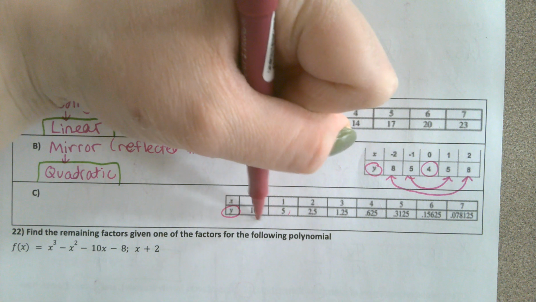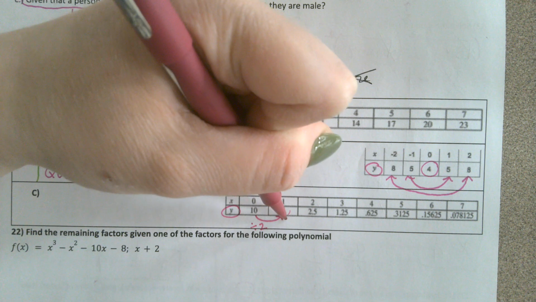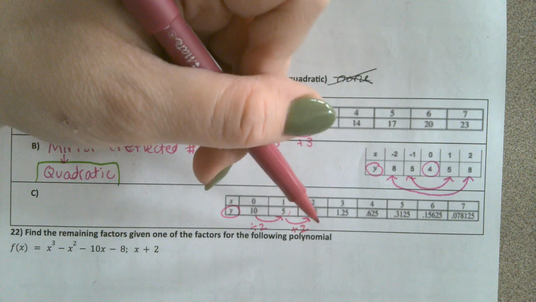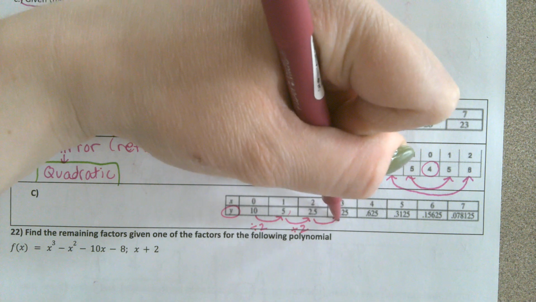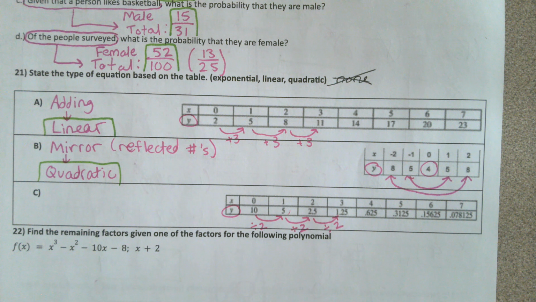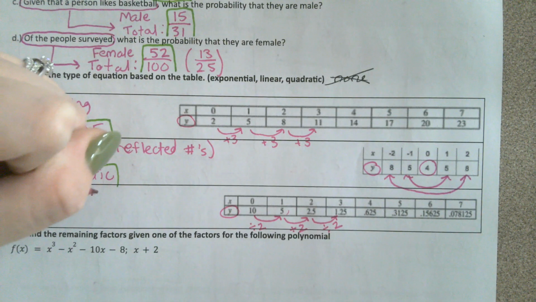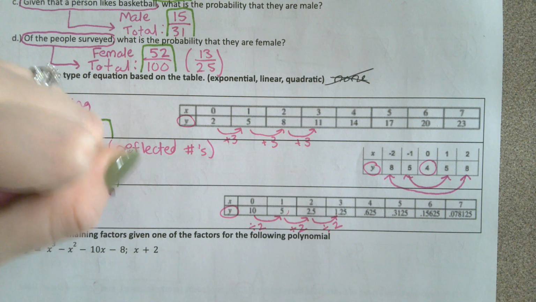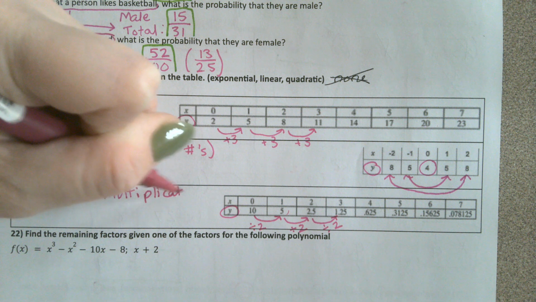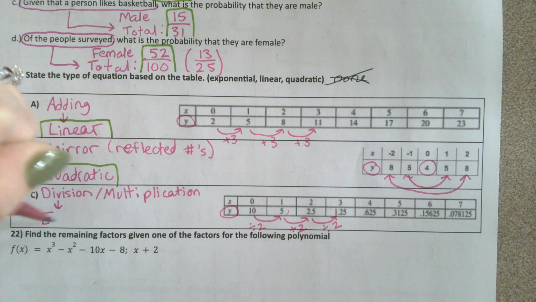So this has to be division. 10 to 5, that's divided by 2. 5 to 2.5, if you didn't know, 5 divided by 2 is 2.5. And then 2.5 divided by 2 is 1.25. So we're dividing here. And then if you also have multiplication, typically we look for multiplication. That means you have exponential, the other type.